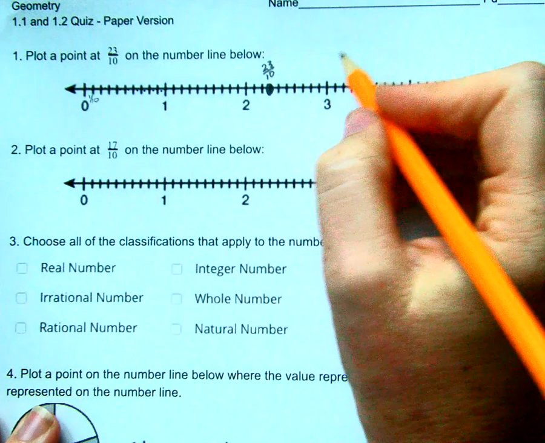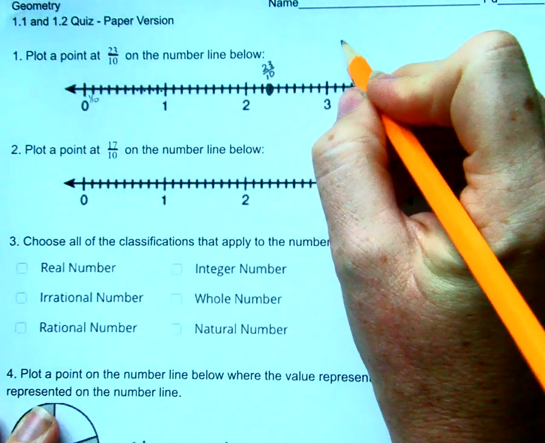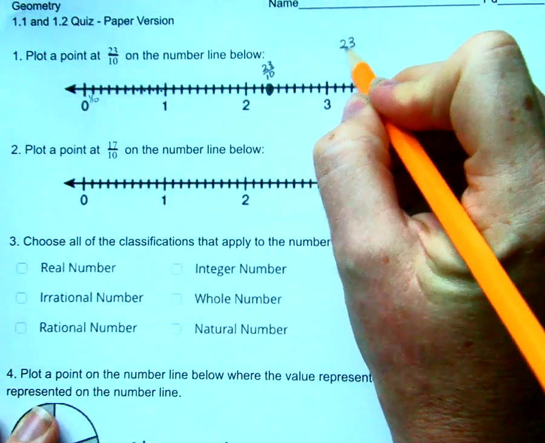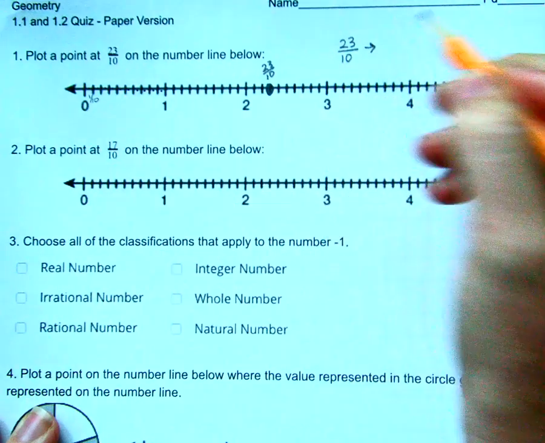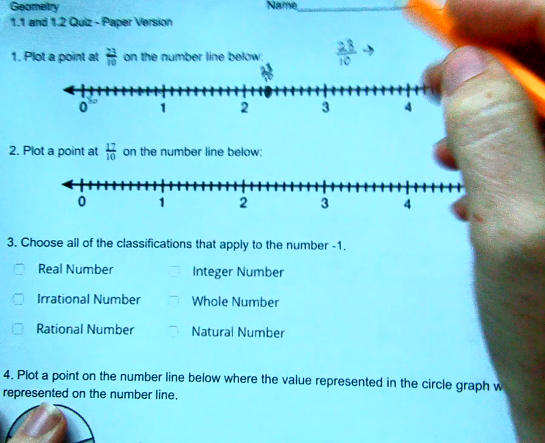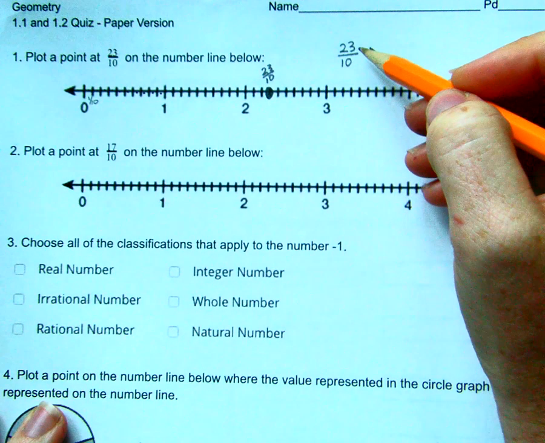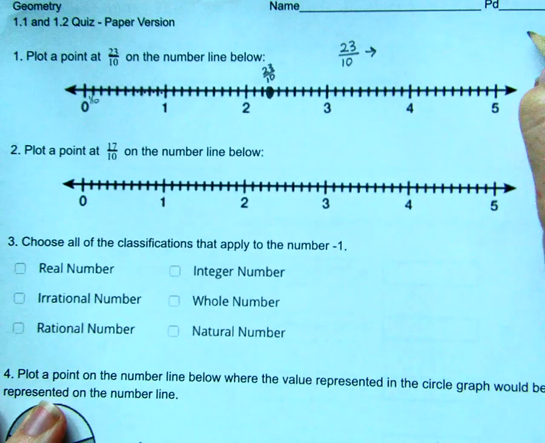Or, and this is the method we talked about in class, because the numerator is larger than the denominator, I can take 23 tenths and write it as a mixed number. To write 23 tenths as a mixed number, I asked myself, how many times can I take 10 out of 23? If I take 23 and subtract 10, I'm left with 13.